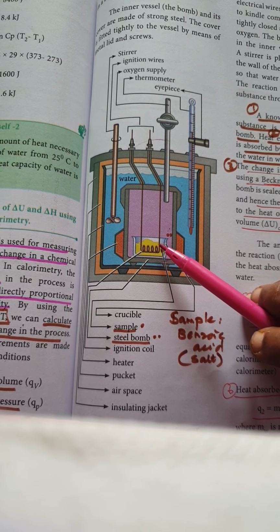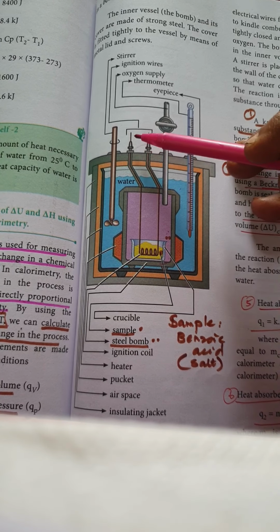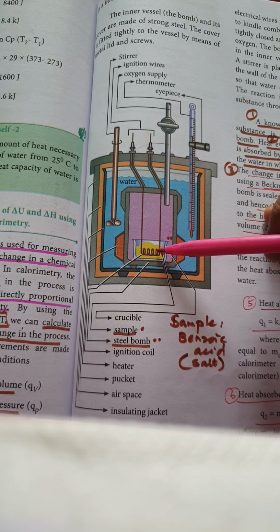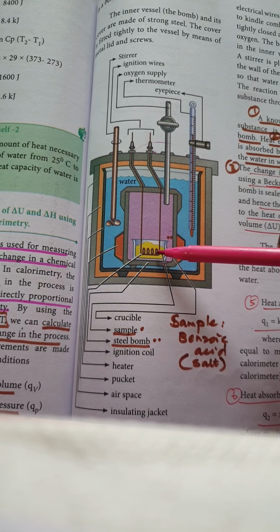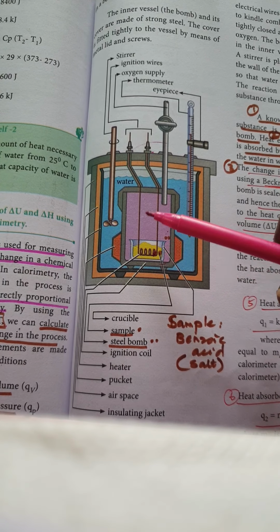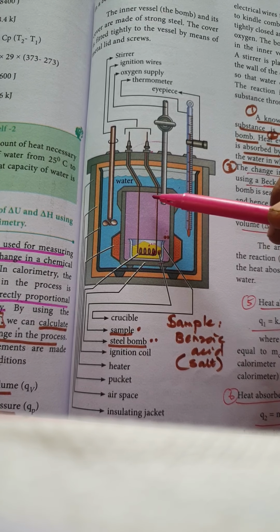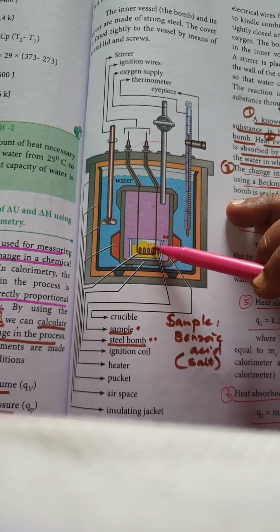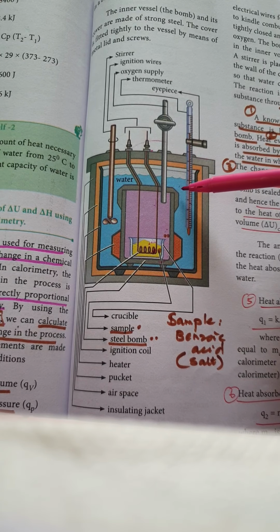I'm not going to use the heat energy as such from the gas stove, but instead I'm going to use two electric wires which are connected to a filament, and when the wires are connected to the electricity, the filament glows and heat energy is produced, and due to the heat produced from the electrical energy, the sample is going to burn. And when it burns, it takes up the oxygen which is present there, and it gives out a large amount of heat energy.